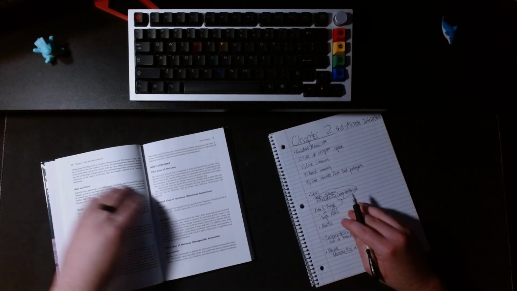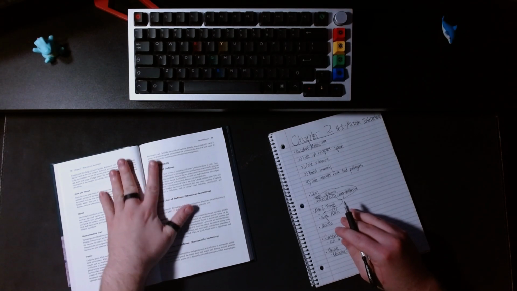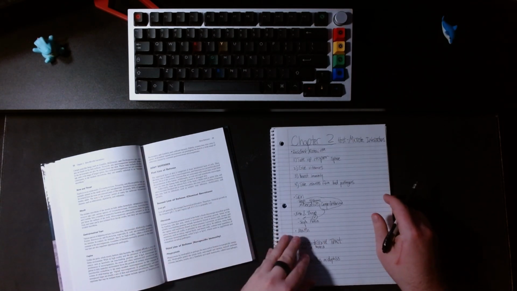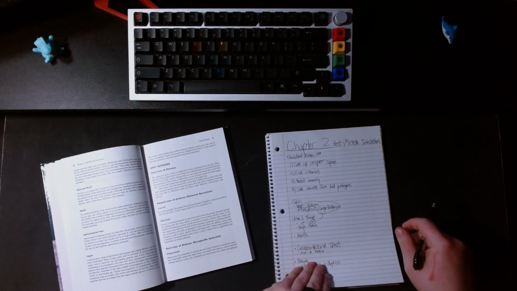The resident microbiota is very important for the female reproductive tract. If you lose it, you're going to have a lot of other bad bacteria trying to get in there.